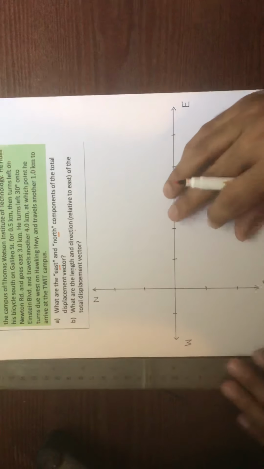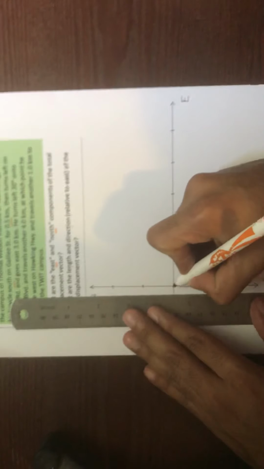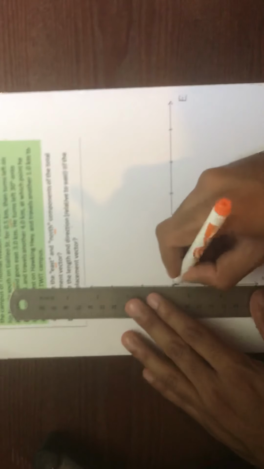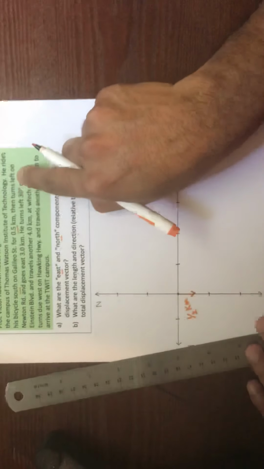So I will first mark down the lengths and the directions, the magnitudes where this guy is going. So starting off, he goes south 0.5 kilometers right here. I am starting right here at the origin. He is going down for 0.5 kilometers. This is 1/2 kilometer. Then he turns left.